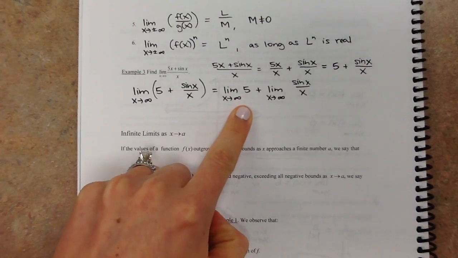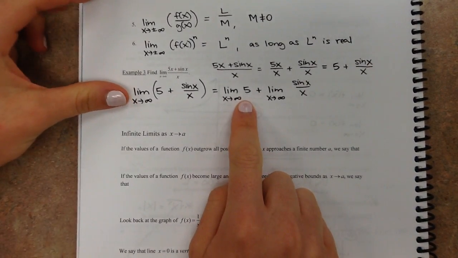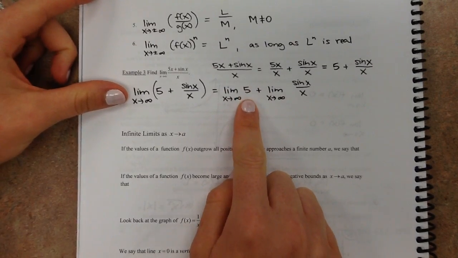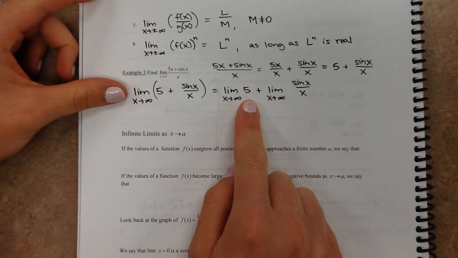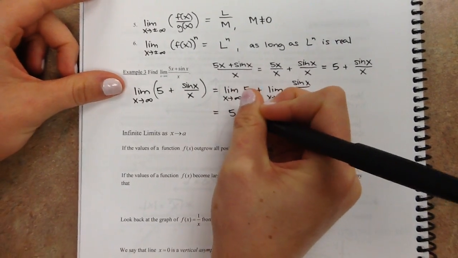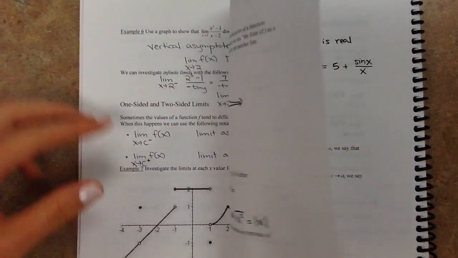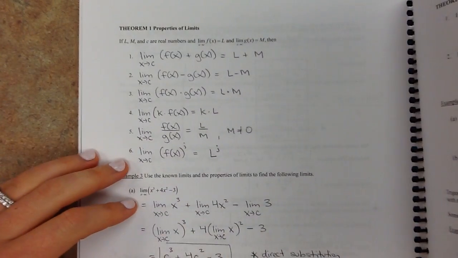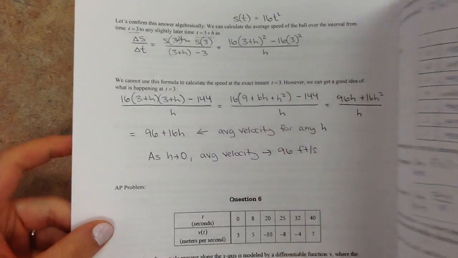So this is easy. This comes from one of our properties. It says if you're taking the limit of just a number, it's always going to be that number. 5 is like a horizontal line. Does not matter what x value you go to, this is always going to be 5. And then plus, now this one should be familiar. Let's flip back to where we had that function, which was a few sections ago. Here it is.